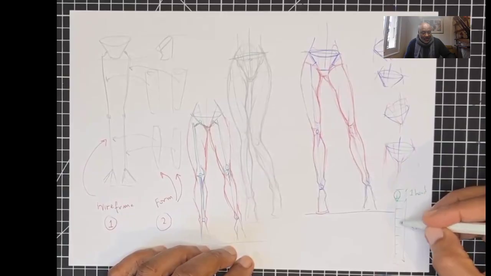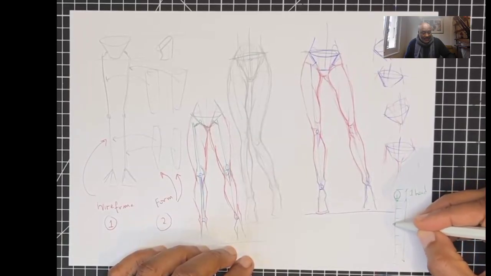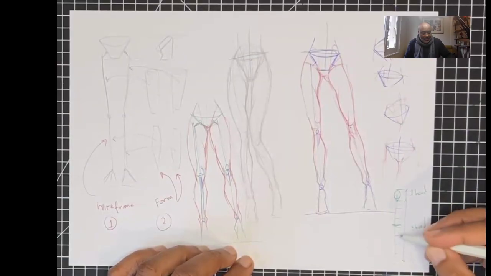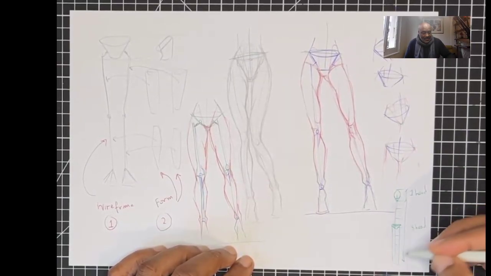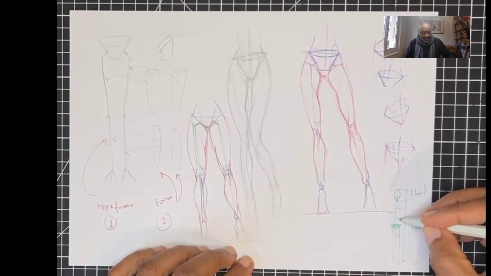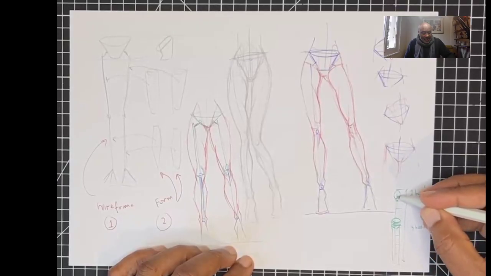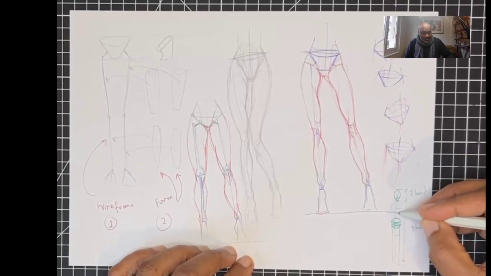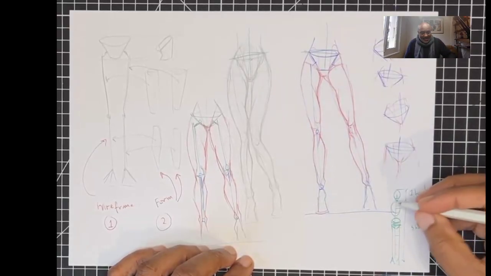However, then we would have maybe 1, 2, 3 to the hip area. And then we have roughly 4 for the legs. Oh, I've gone down too low. Oopsie, excuse me. It should be here. Roughly 4. And then we got 3 heads to the hips. But I don't like that.